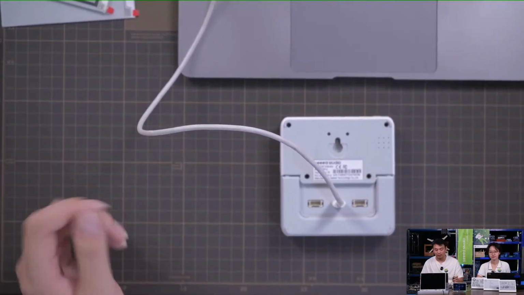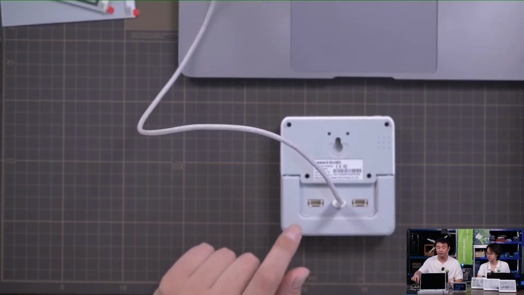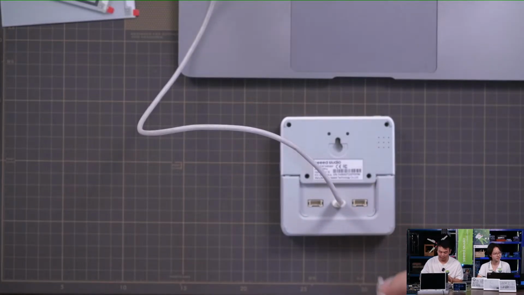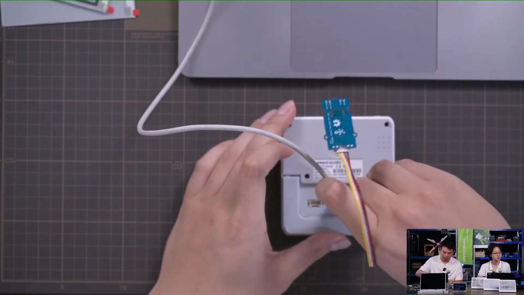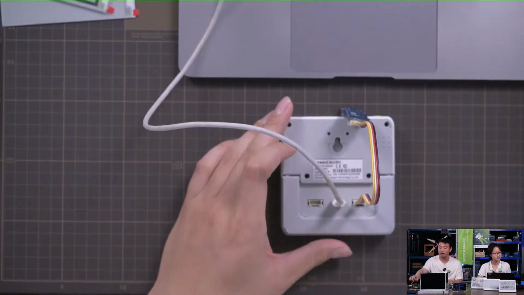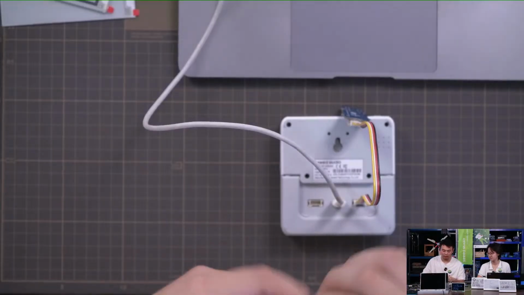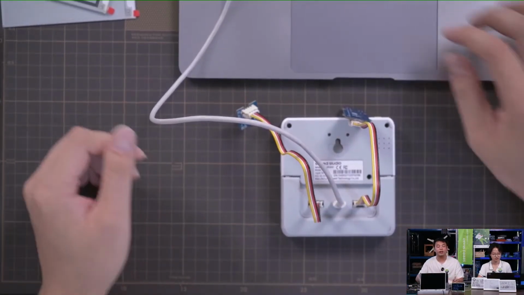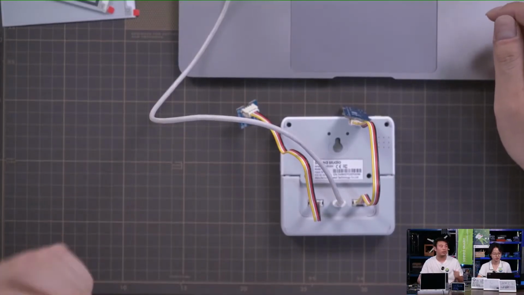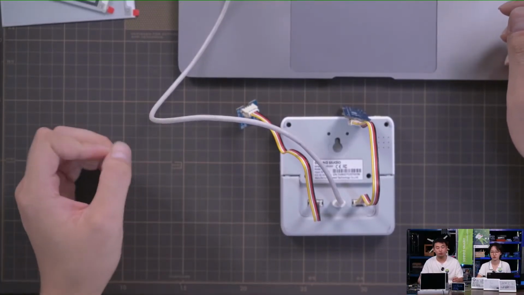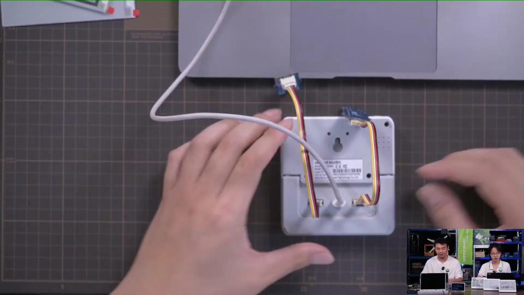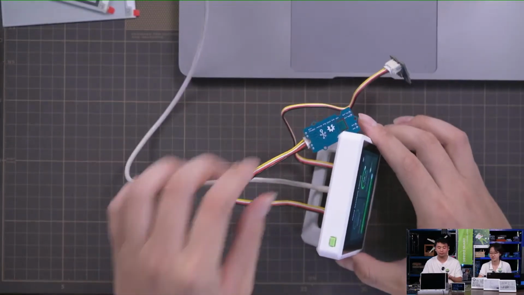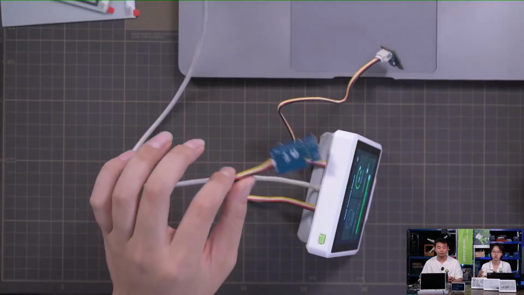More importantly, it has 2 Grove interfaces, and you can easily plug in Grove modules to connect data, for example temperature and humidity or oxygen. We have more than 400 Grove modules, so sensors, and they can cover almost all the data you need in daily life, like temperature, moisture, and others.